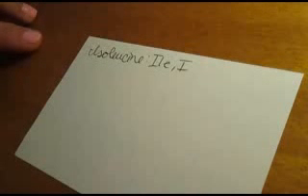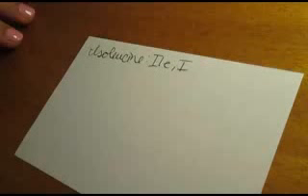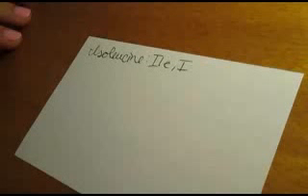Isoleucine, stabilized by hydrophobic interactions, an essential amino acid, and a chiral side chain. That's very interesting. Let's look at what a chiral side chain is.